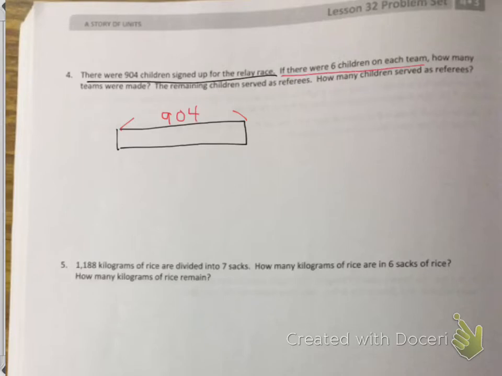So there were 904 children signed up for the relay race. So I definitely know that is my total, right? That's going to be probably my dividend, 904 children. If there were 6 children on each team, right? So on each team there were 6 children. This represents one team, and there is 6 of them on that team.